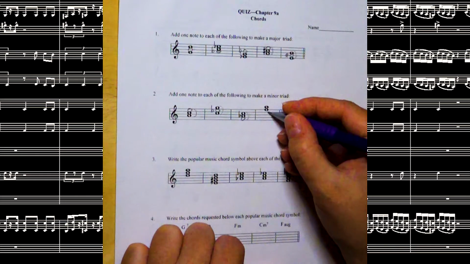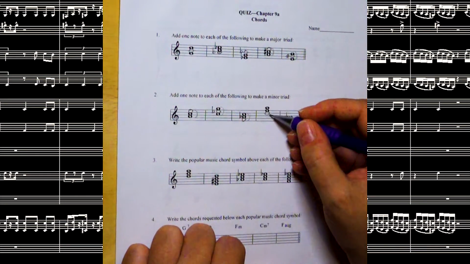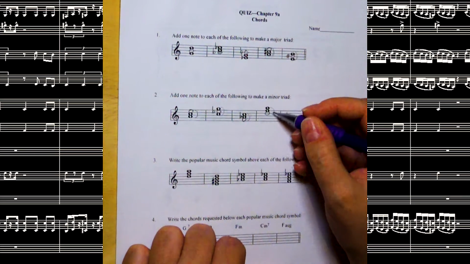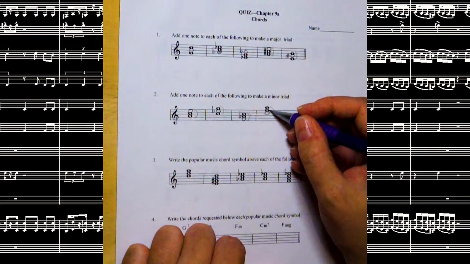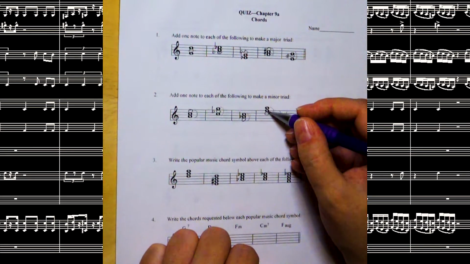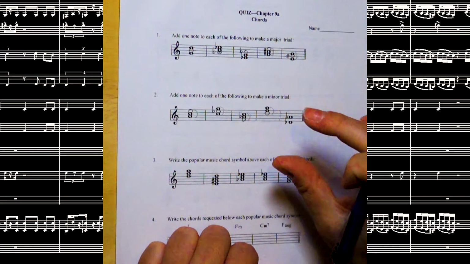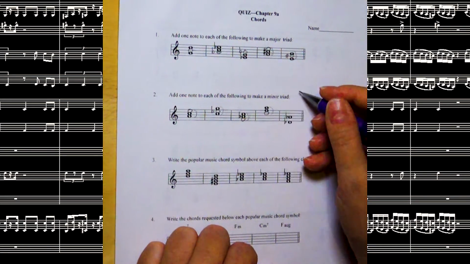Okay, how about this one? If I put a D on the bottom here. The key of D, well, that's a perfect fifth there. In the key of D, there's supposed to be an F sharp. You know, there's an F sharp and a C sharp in there. So there's supposed to be an F sharp, so instead we shrunk it down. So that makes it minor.